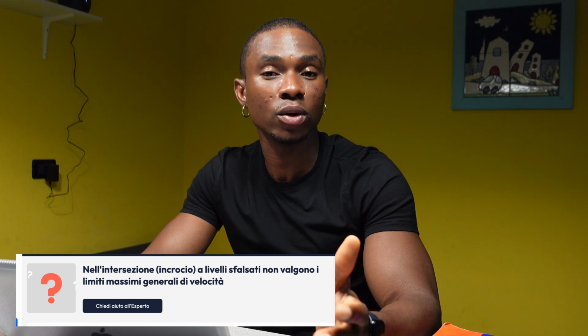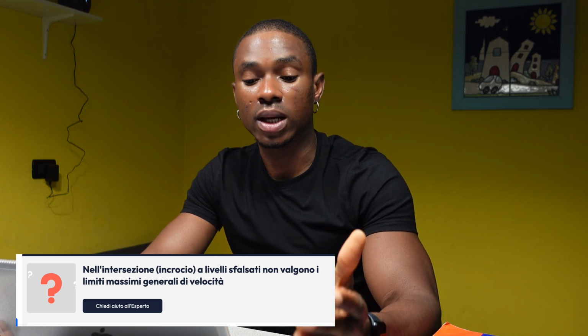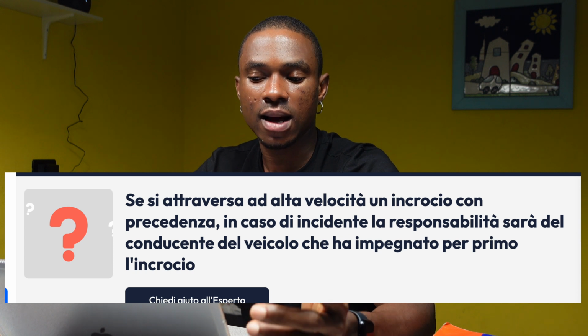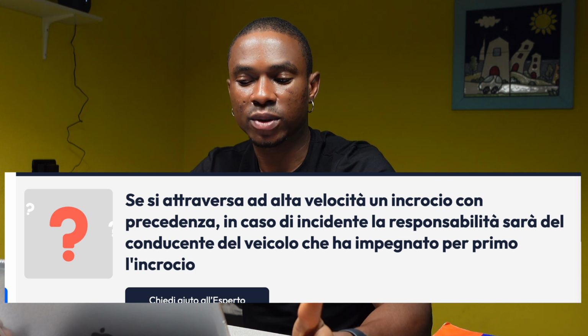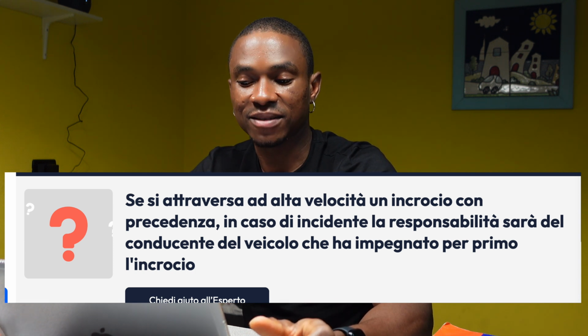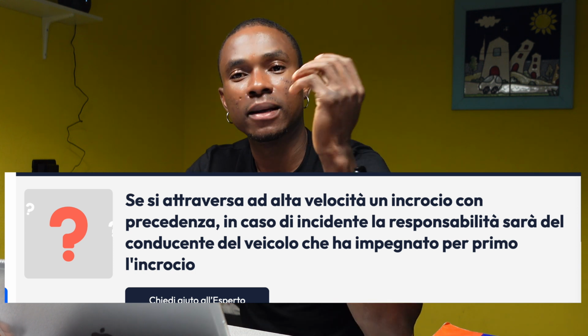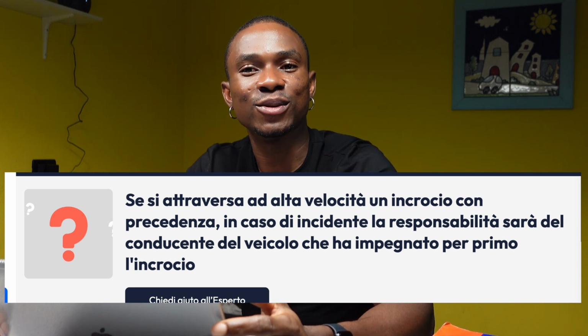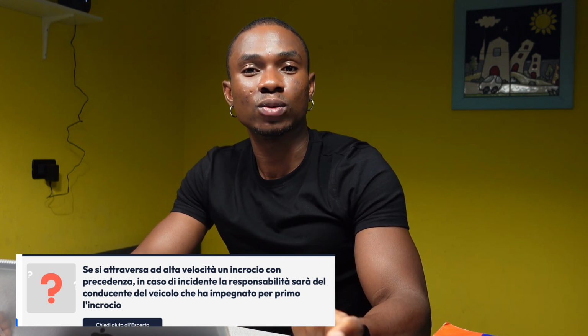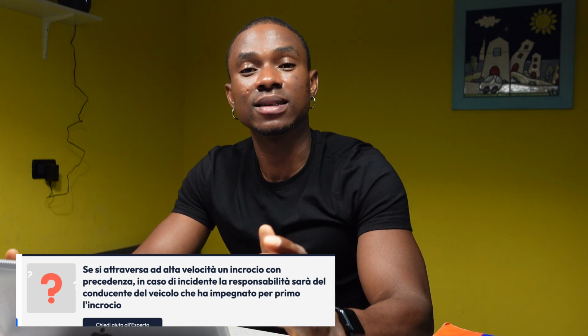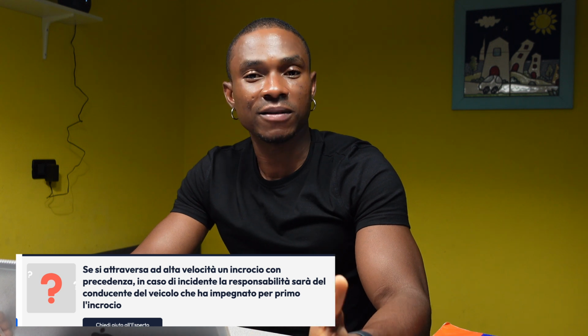So remember, there is always a speed limit tied to any road. Se si attraversa ad alta velocità un incrocio con precedenza, in caso di incidente la responsabilità sarà del conducente del veicolo che ha impegnato per primo l'incrocio. So basically, the question is letting you know if you are driving at high speed and on that junction you have rights, you have precedence on that junction, if there should be an accident, the responsibility of that accident will fall on the vehicle that entered that junction first. The answer to this question here, guys, is falsissimo. You can even say it's falso.